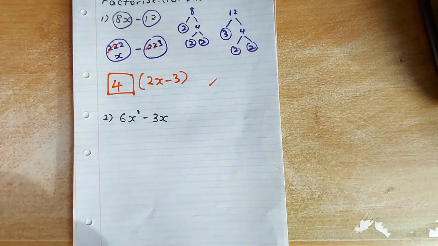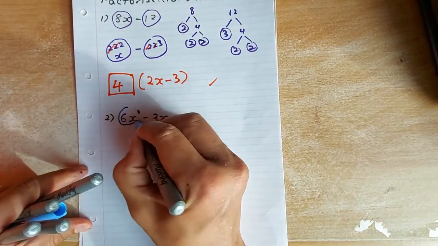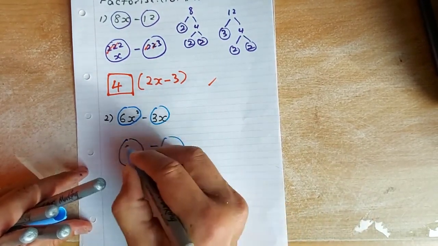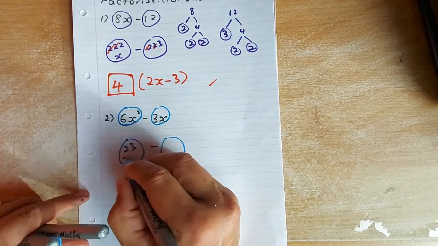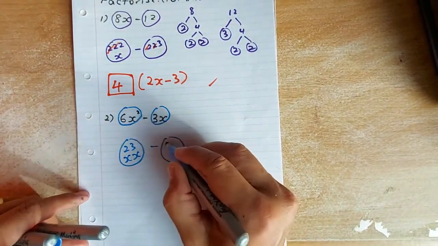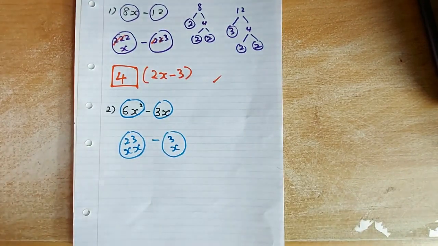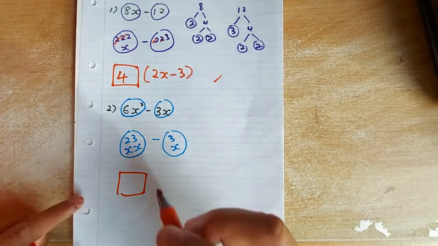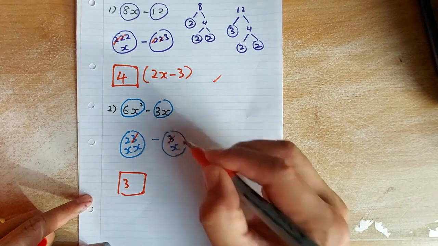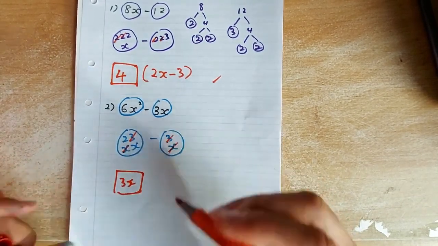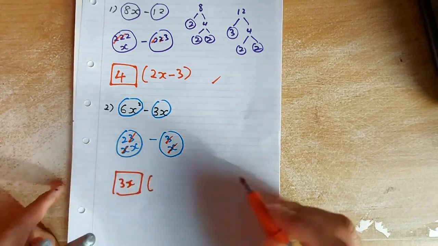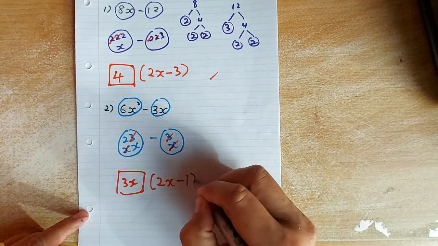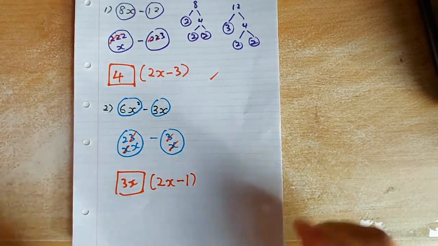Similarly, for question 2, we are going to do a bubble. After a while, it's quite easy. So the first bubble is made up of 2 and 3. 6 is made up of 2 and 3. And x squared is x and x. 3x is made up of 3 and x. Now the next step, we're going to take out the common bubble. Everything that's common in the first two bubbles, we're going to put there. So the common bubble is 3. When you take out the 3, you cancel the 3 and also the x. So x will be cancelled out. So what's left, you're going to put in a bracket. In this case, what's left will be 2x. And in this bubble, there's nothing left, so it's going to be minus 1. In algebra, if there's nothing left, you put 1 instead of a 0.